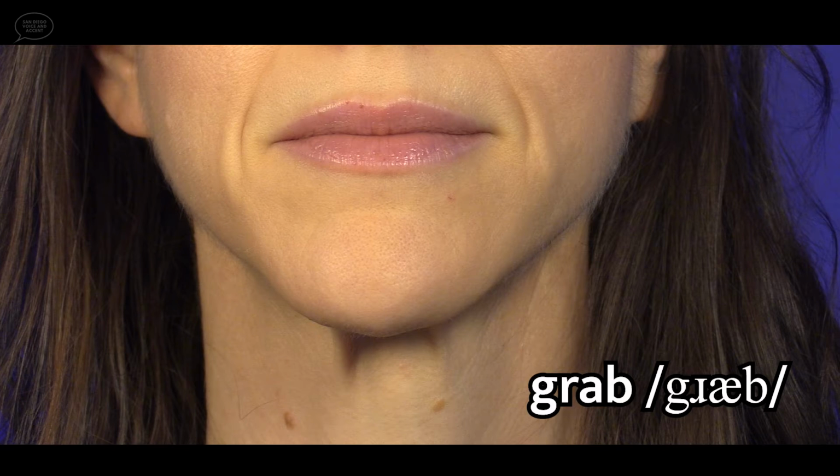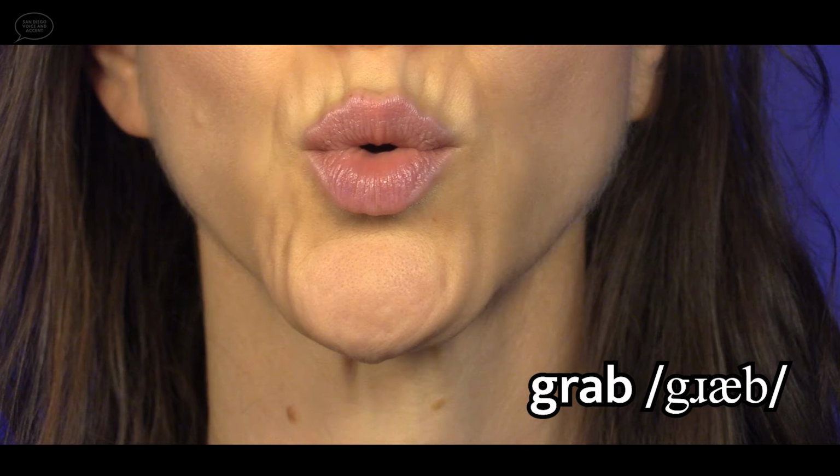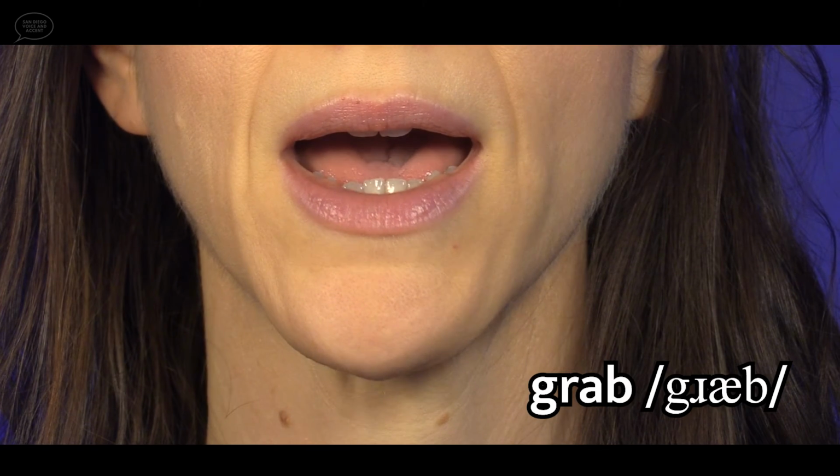Since the lips don't participate in the K or G consonants, it is common for the lips to take the shape of whatever sound comes next. And they'll do this while you pronounce the K or G consonant. This happens in a word like grab. Notice how my lips are already rounded for the R consonant even as I say the G consonant.